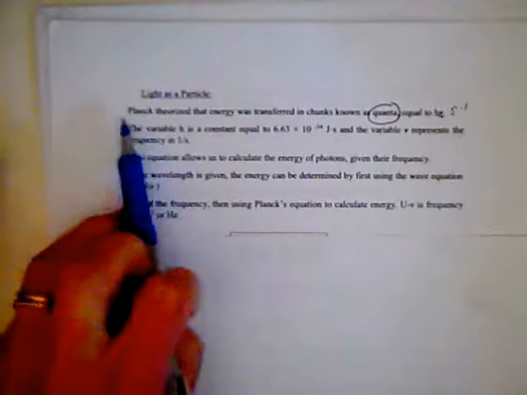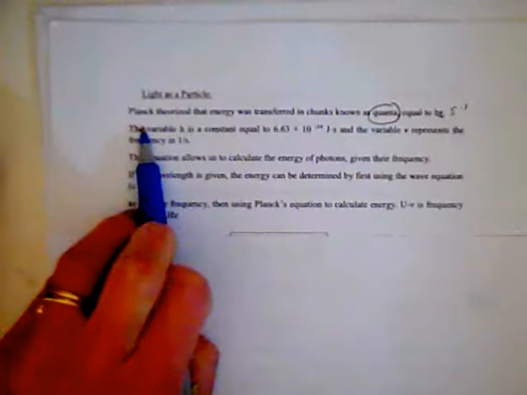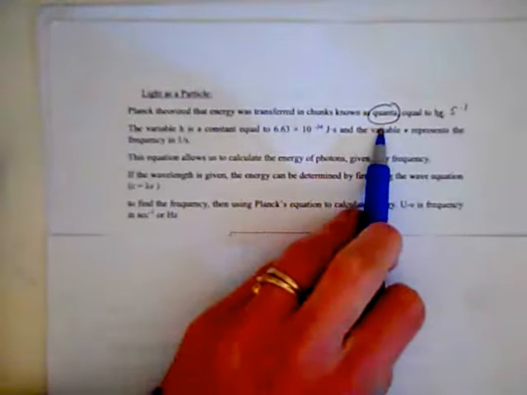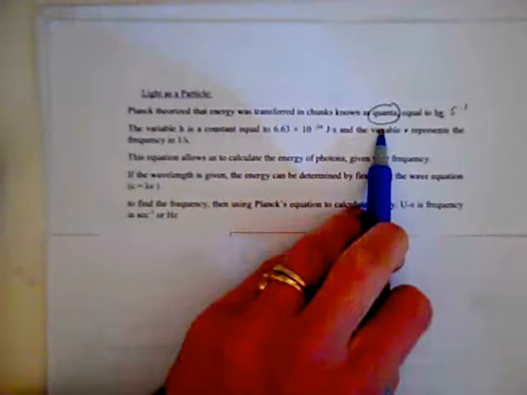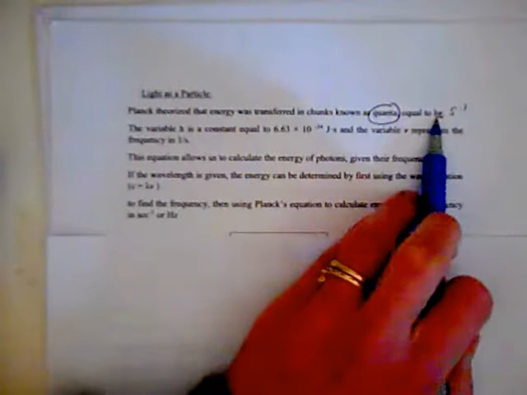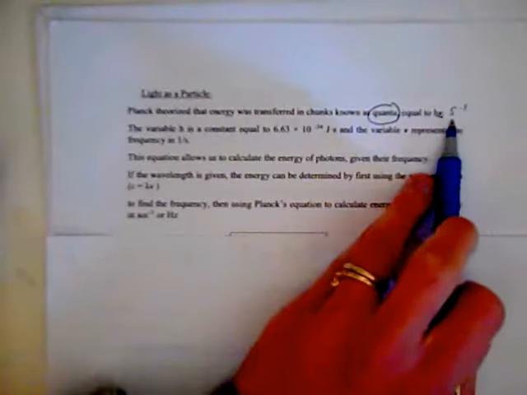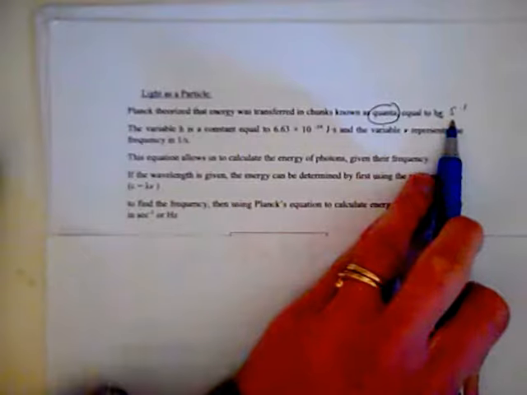Okay, so here is page 3 of your notes. It's talking about light as a particle, and when light is a particle, it tends to carry what's called quantized energy. So Max Planck theorized that energy was transferred in chunks known as quanta, and that just means a discrete amount of energy. And this is equal to something called h, which we'll define in a second, times a frequency, which is always seconds to the negative 1.